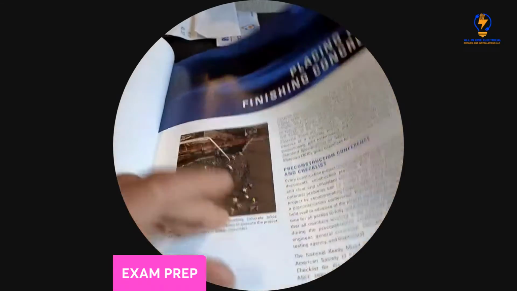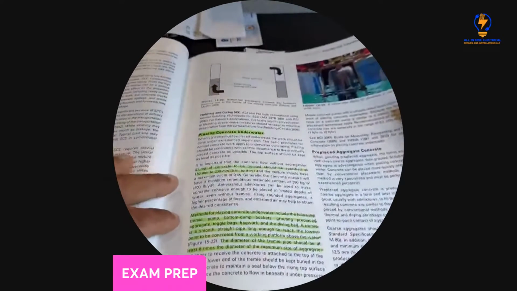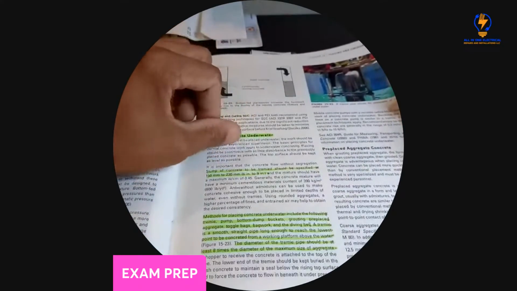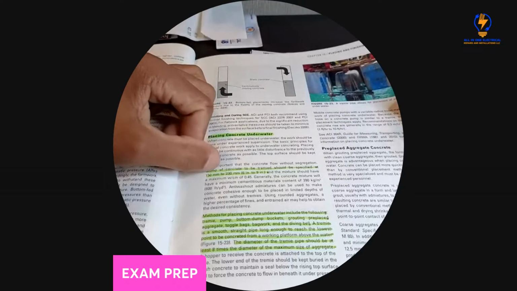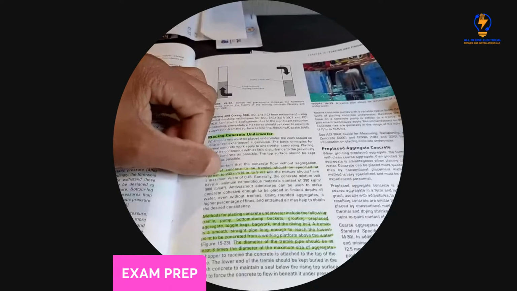Keep going in chapter 15, but then we go straight down to page 323, placing concrete under water right here. Then you're gonna go to the second paragraph, skip the first line and highlight the second, that's the 2 lines after. Then go to the third paragraph and highlight all the way down to the diameter: at least 8 times the diameter of the maximum size of aggregates. Here we go. We got it.